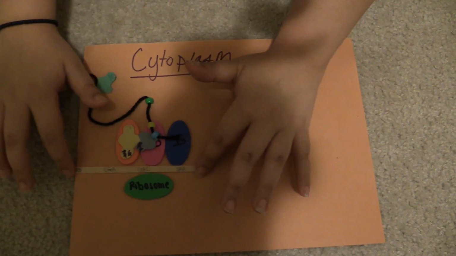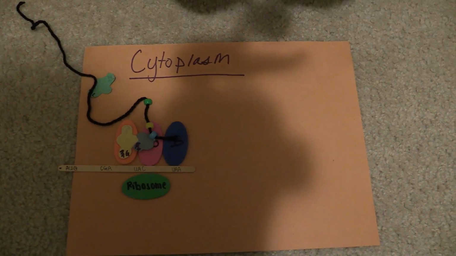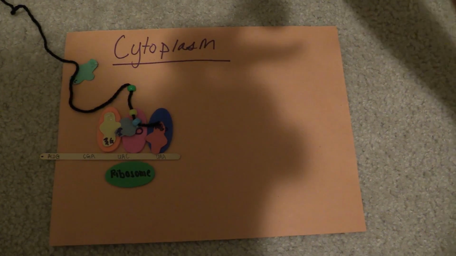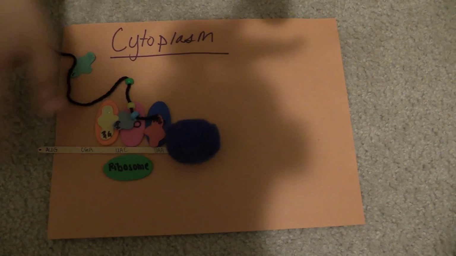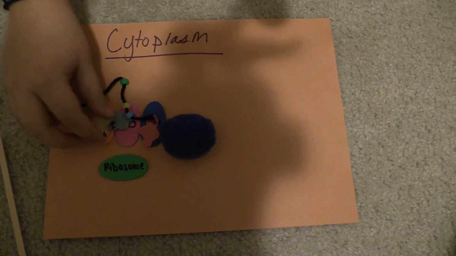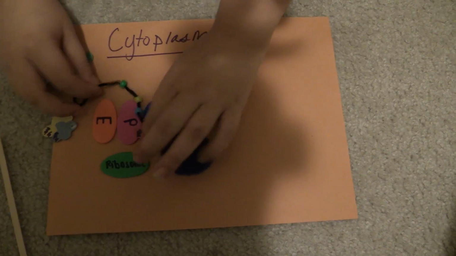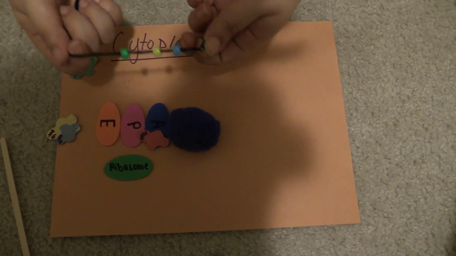At the end of the mRNA, there's a codon that will make it stop. The tRNA will come in without an amino acid, telling it not to do anything. Once this happens, a release factor will come in and split the mRNA from the ribosomes, the tRNA will go through the E site, and then you will have your peptide bonded amino acids.